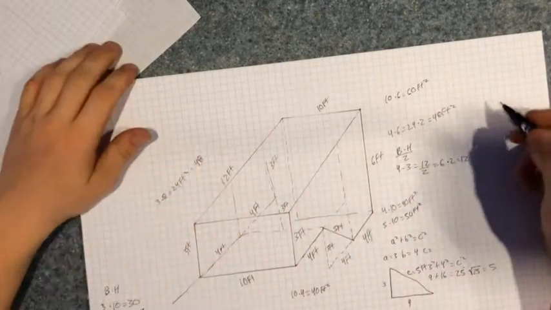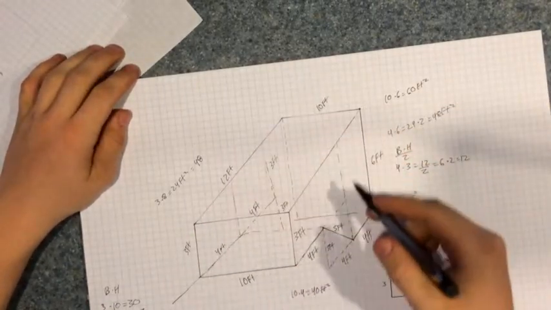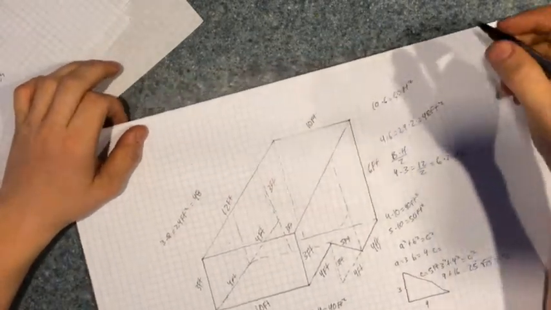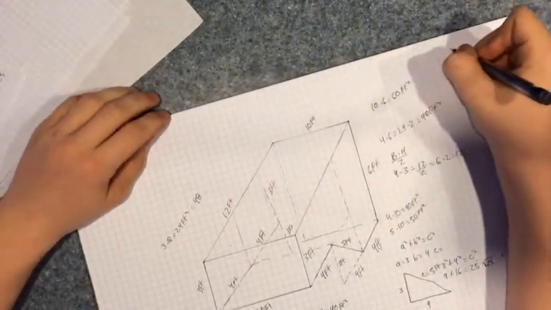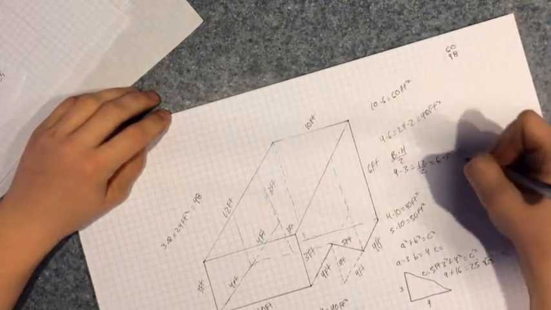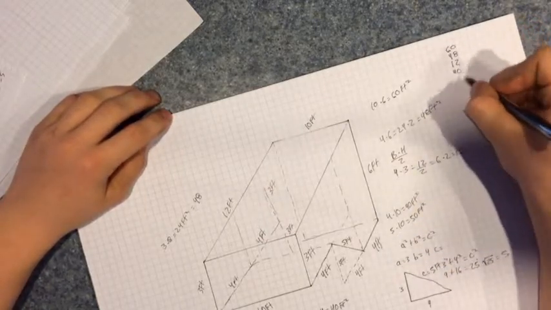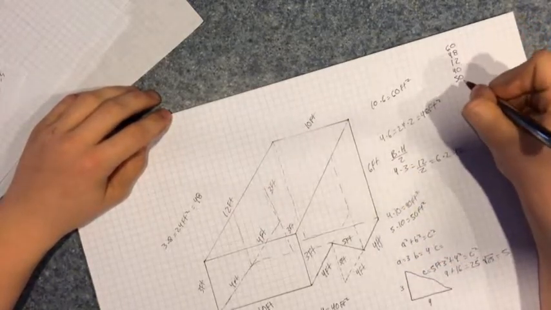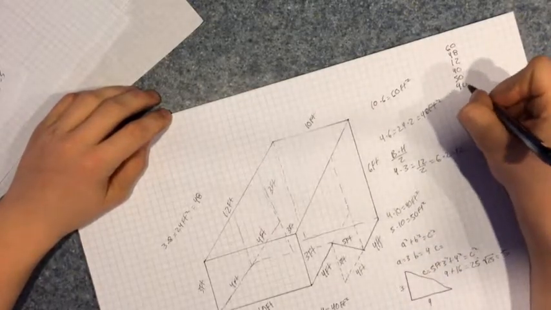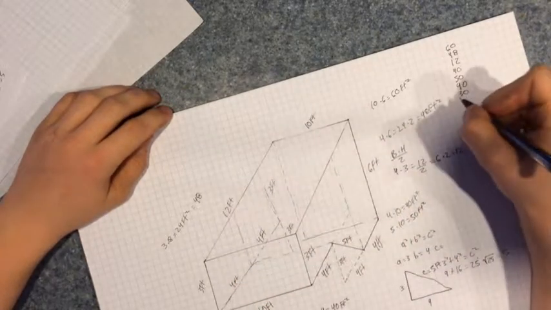So now we want to add all the surface areas together to get the total surface area of the entire pool for Billy to buy his liner. So we got 60 plus 48 plus 12 plus 40 plus 50 plus another 40 down here, and a 30 over here, and a 48 up here.